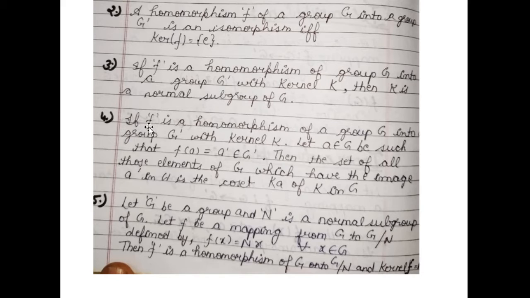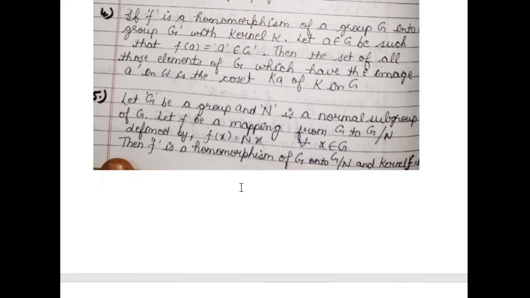Next property is what? If f is a homomorphism of a group G into a group G' with kernel K, and a is any arbitrary element of G such that f(a) is equal to a', where a' belongs to G', then the set of all those elements of G which have the image a' in G' is the coset Ka of K on G. And one more property: if G is a group and N is a normal subgroup of G, you know every normal subgroup of G forms a factor group or quotient group.